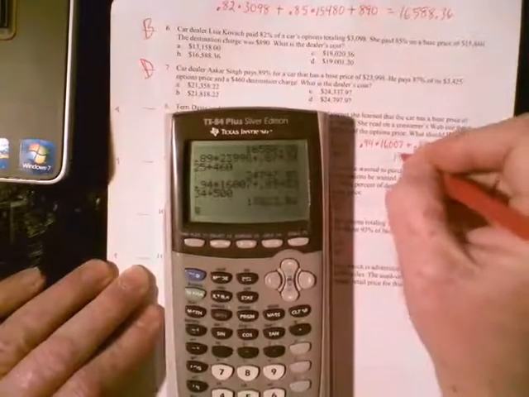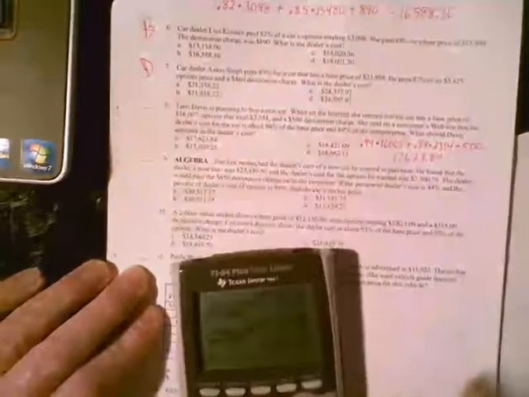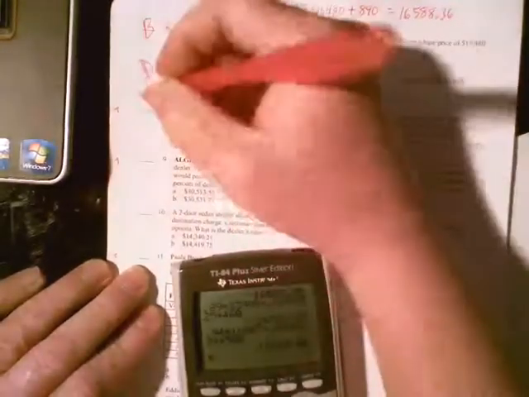And I end up with 17,623.84, and that's letter A.